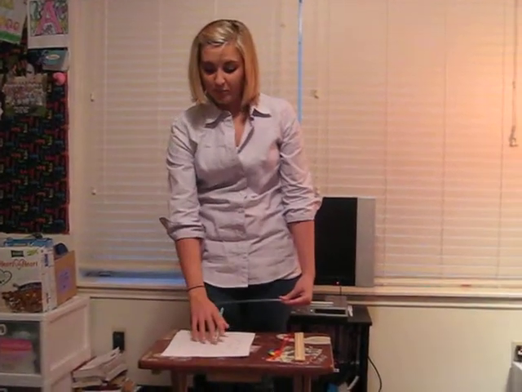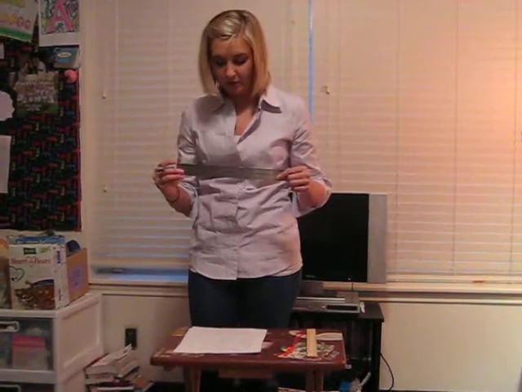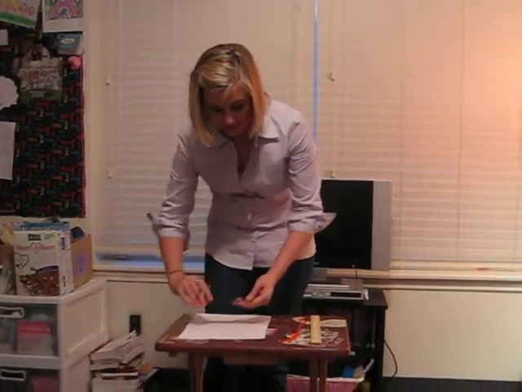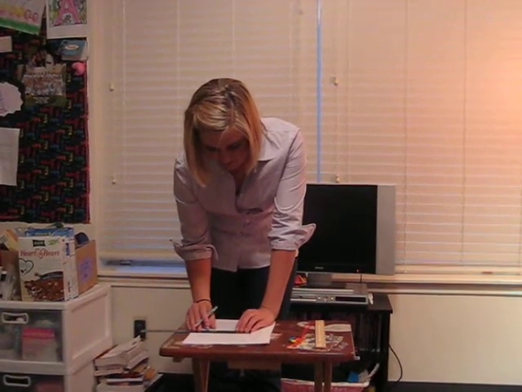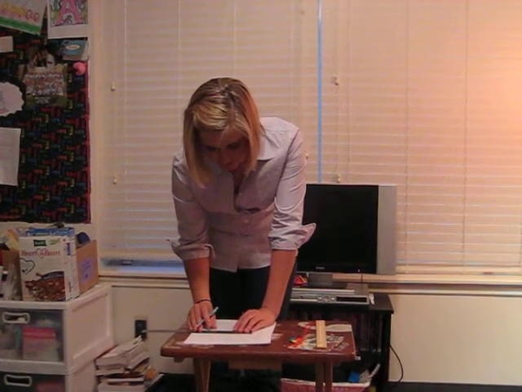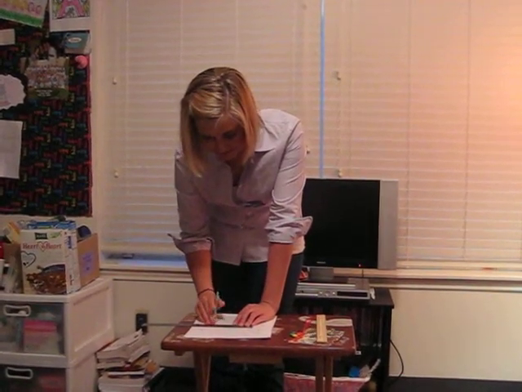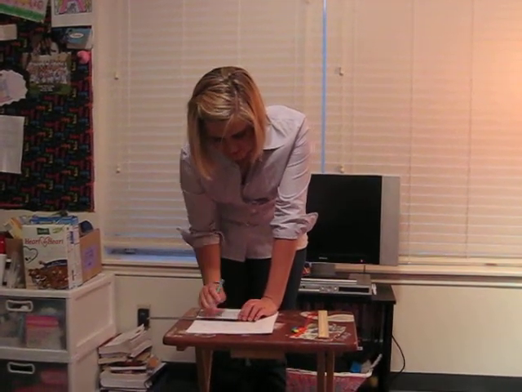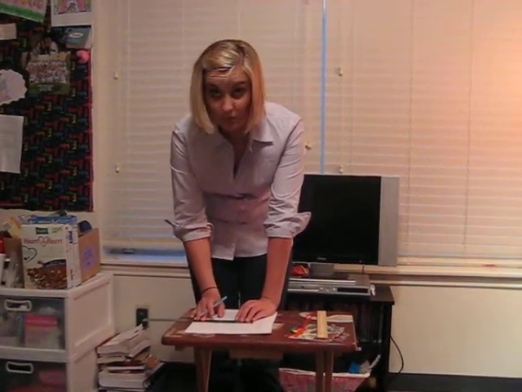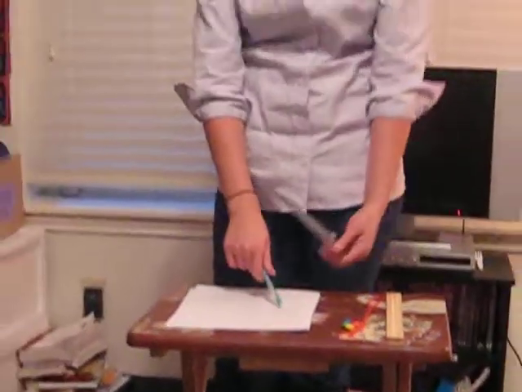Measure the distance from point X to point Y in centimeters. So we're going to have to flip our ruler around, and we're going to measure from point X to point Y in centimeters. When I do that, I get 10 centimeters. Okay, so we're going to write 10 centimeters next to distance. Okay, go back and check it one more time. Good, 10 centimeters.